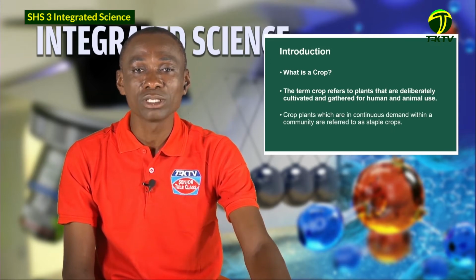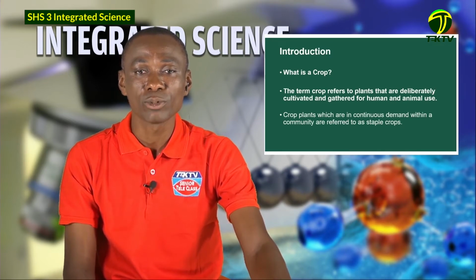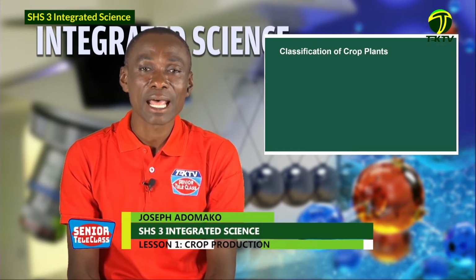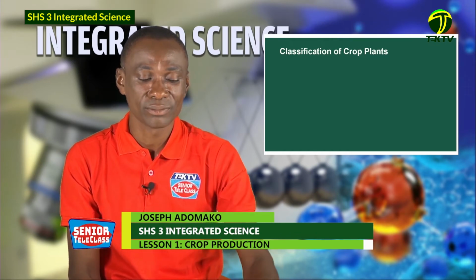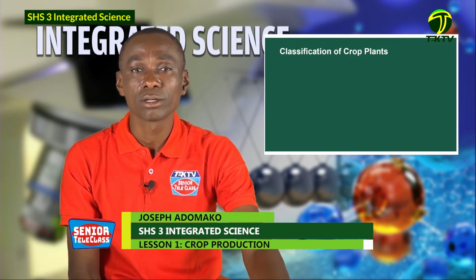Crop plants which are in continuous demand within a community are referred to as staple crops. For example, if you go to the Ashanti region, the most cultivated or the most demanded crop is cassava, because cassava is needed in the preparation of fufu, which is the most popular delicacy for the people of the Ashanti region. So cassava and plantain become staple crops within the Ashanti region. And if you go to the northern region, you are likely to use sorghum and other staple crops to prepare various dishes. Now let's look at how we will classify crops.